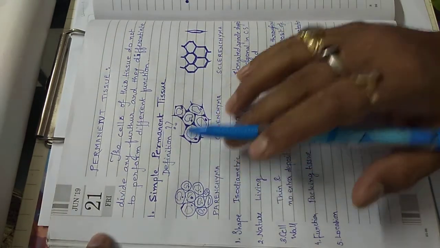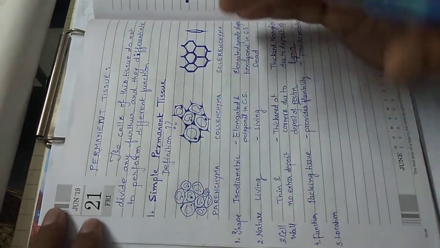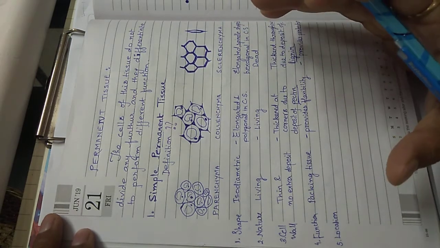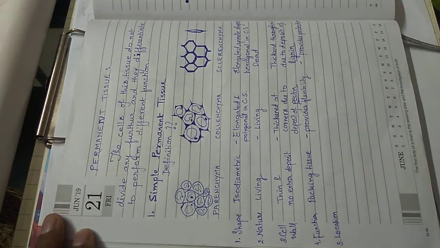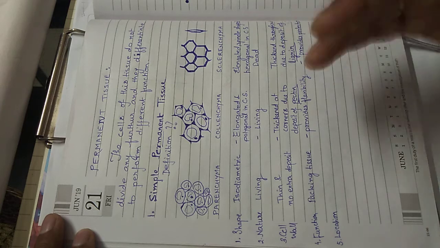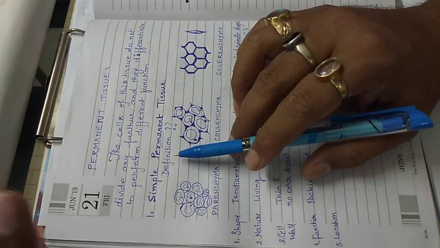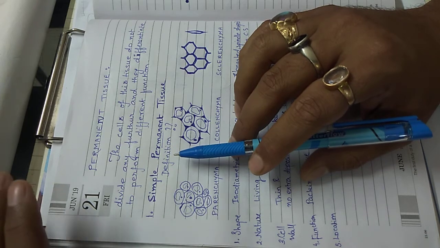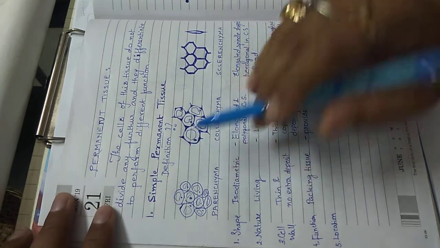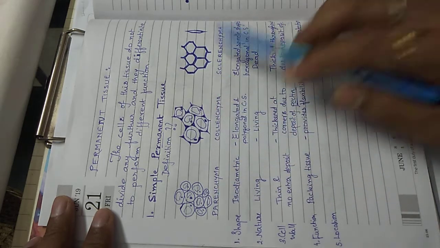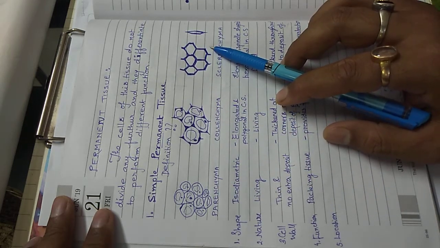Now, why are some called simple and some called complex? It depends on their composition. Some permanent tissues are made up of the same type of cells throughout, and complex permanent tissues are made up of different types of cells. We'll see that. So that was the definition of simple permanent tissue, which are permanent tissues of plants that no longer divide and are made up of the same type of cell. They are basically of three types: Parenchyma, Collenchyma, and Sclerenchyma.